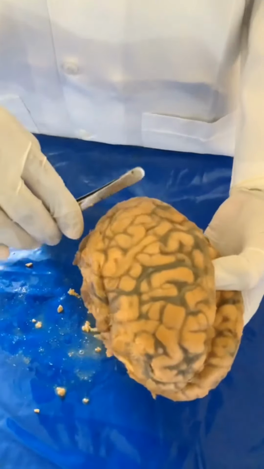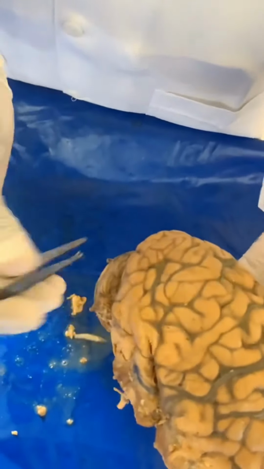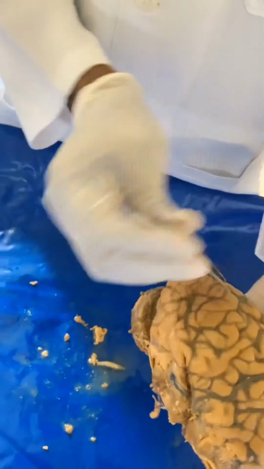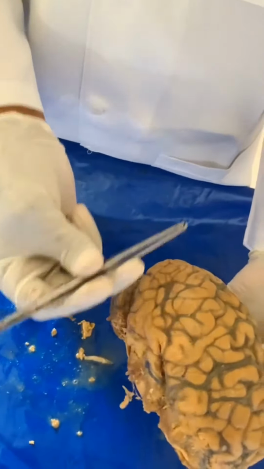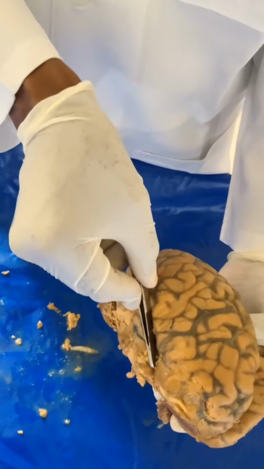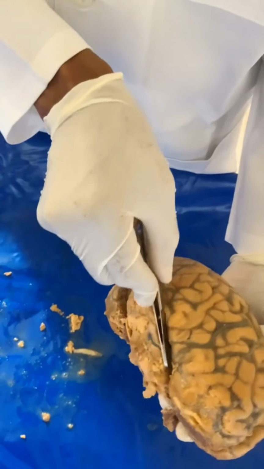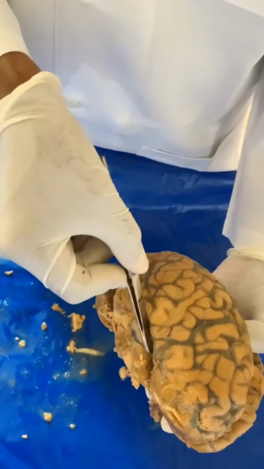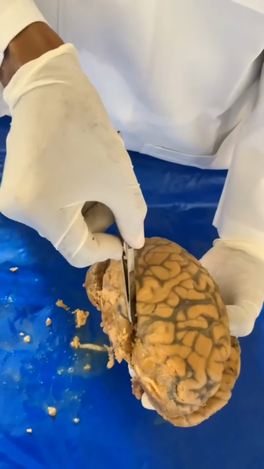Anything behind here we call the parietal lobe. There is also a demarcating line between the parietal lobe and the occipital lobe here. So when you put this forceps in between the frontal lobe and the temporal lobe here, this is exactly what we call the lateral sulcus.